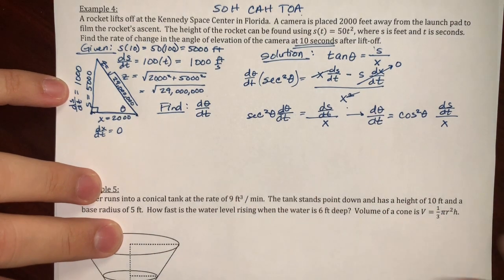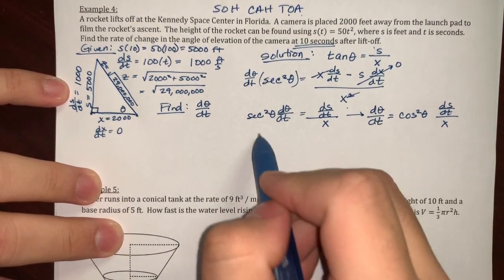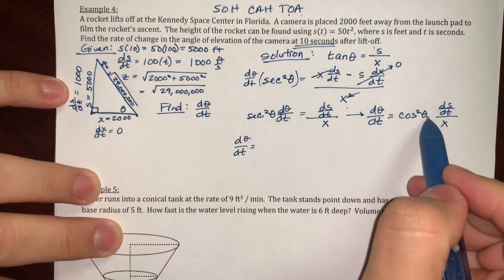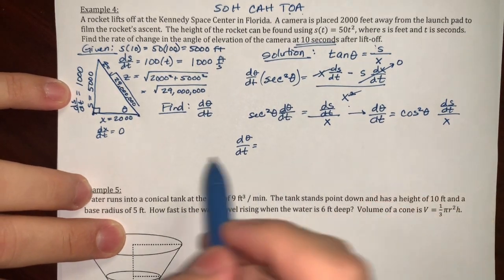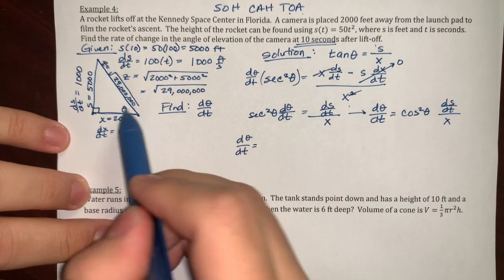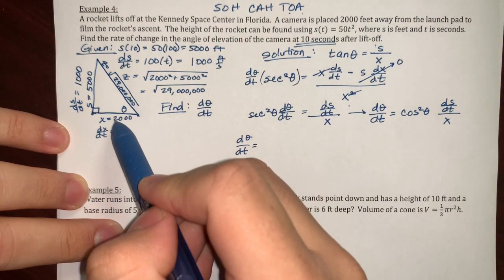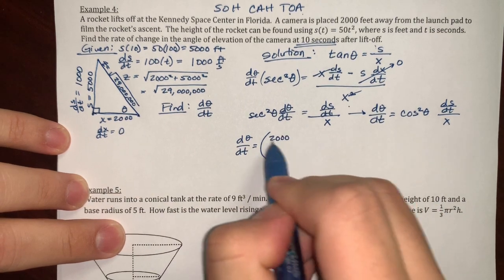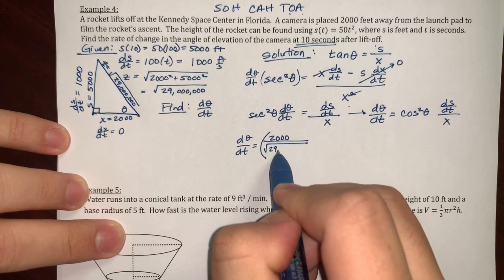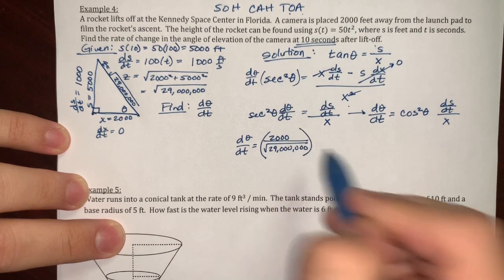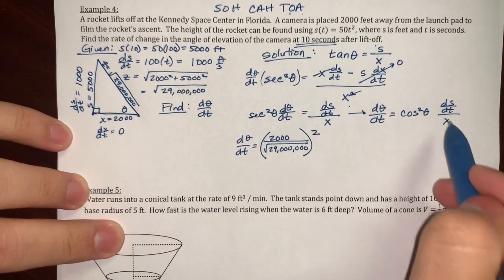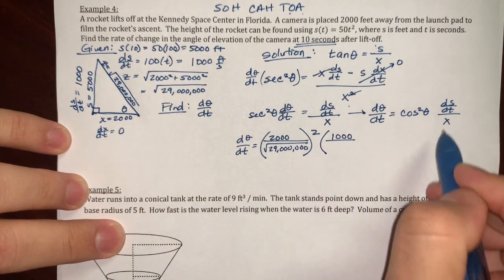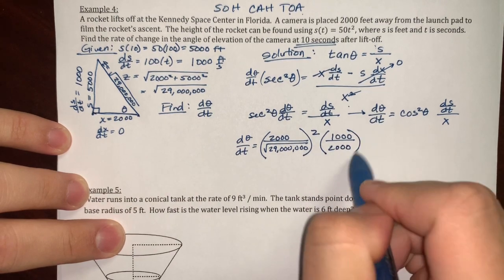Now I'm going to start plugging in my known values. I have d theta over dt equal to cosine of theta. Looking at this problem, cosine from SOHCAHTOA is adjacent over hypotenuse. So I'm going to rewrite that as the adjacent of 2,000 over the hypotenuse of the square root of 29 million, and all of this is squared. ds over dt we found out was 1,000, so it's 1,000 over x of 2,000.